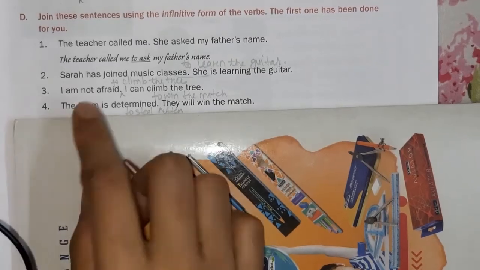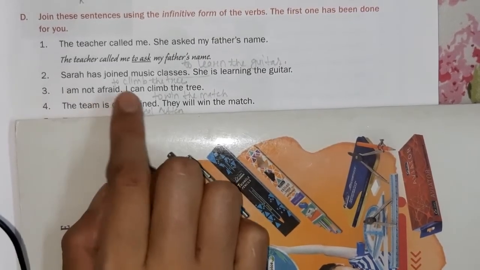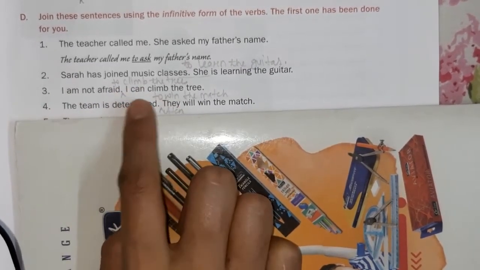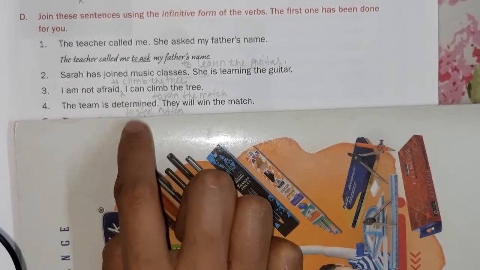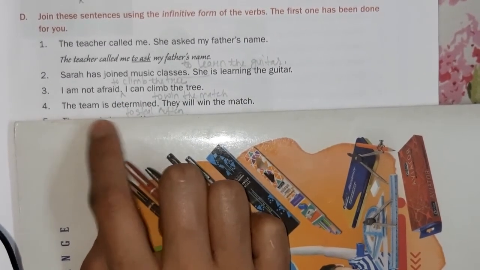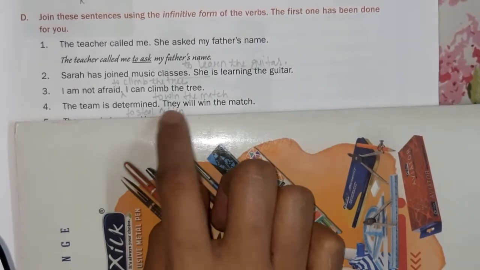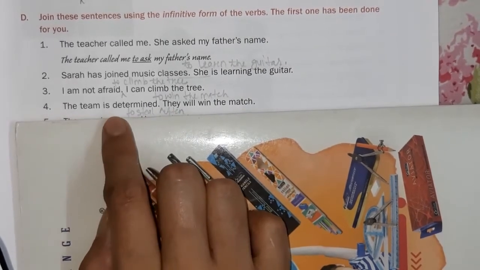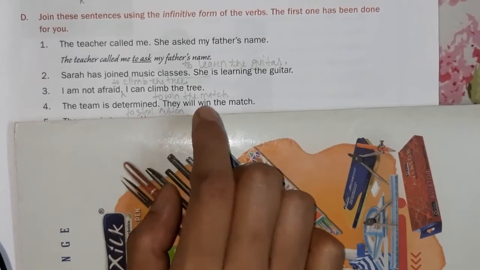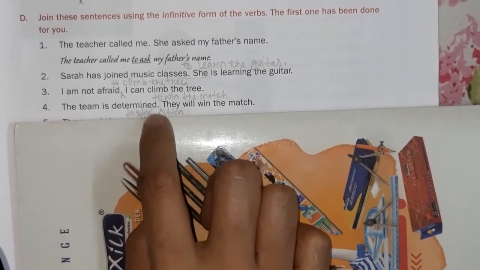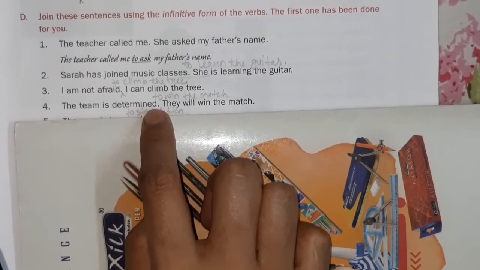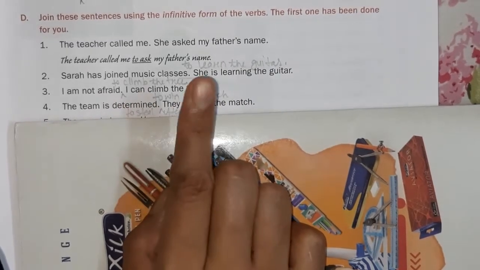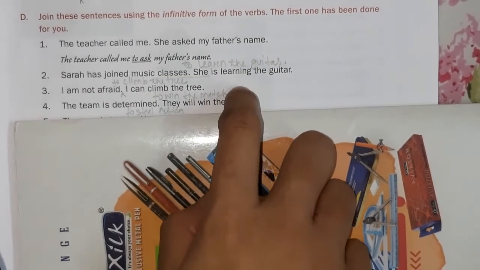Okay. Then, I am not afraid. I can climb the tree. So, I am not afraid to climb the tree. I can will get removed. So, to climb. The team is determined. They will win the match. How will we join these two sentences? The team is determined to win the match. So, they will get removed, and the full stop. You have to remove the full stop because we are joining these two sentences. There will be only one full stop, that is at the end.